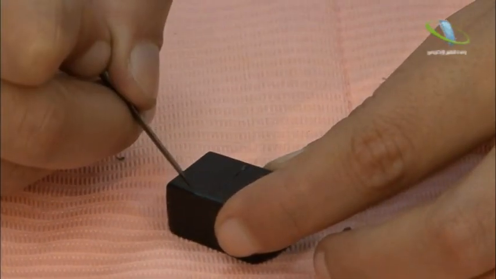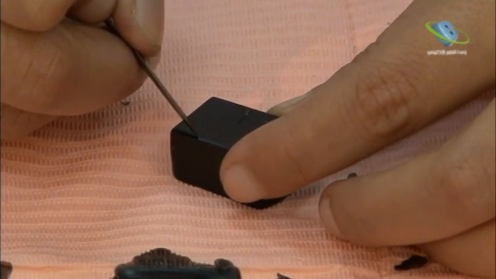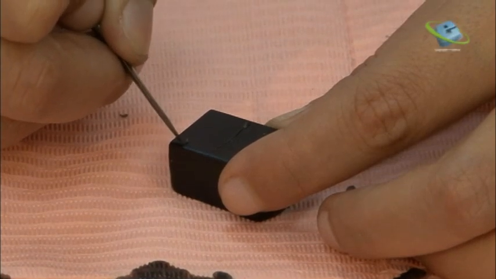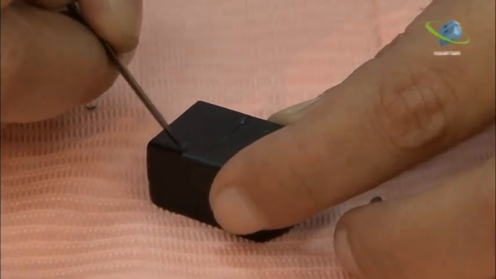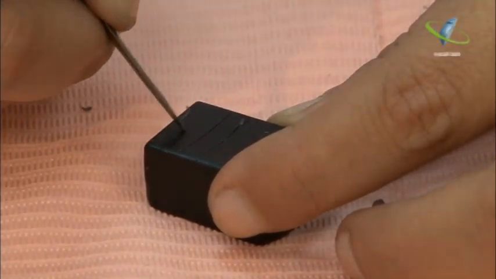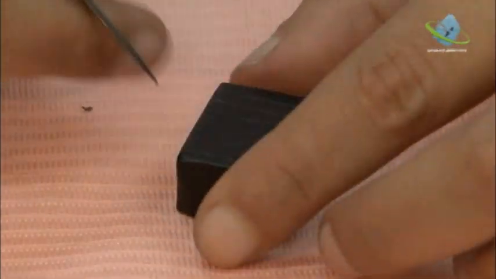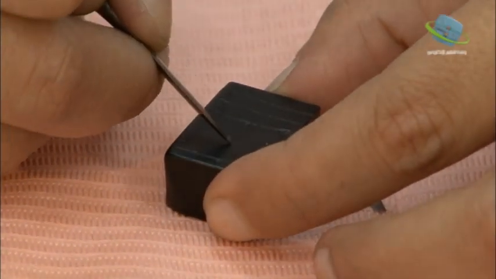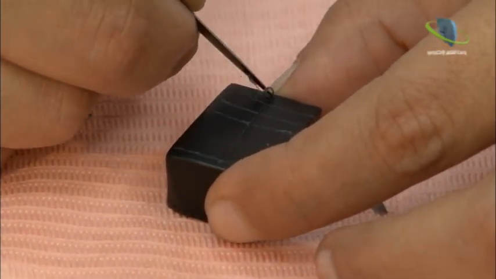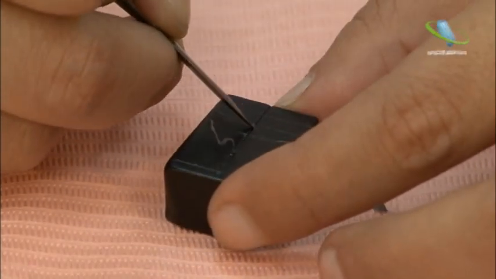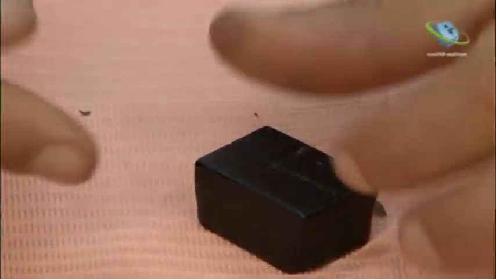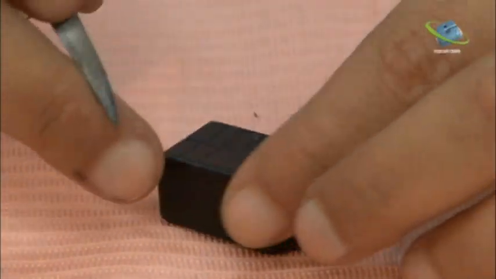We will start drawing using the carver. We will divide the crown into 3 equal thirds. And we will draw a line bisecting the block.